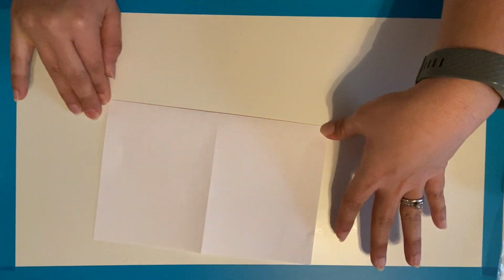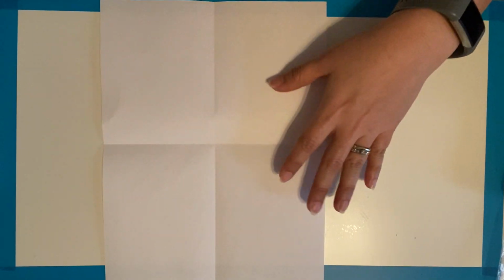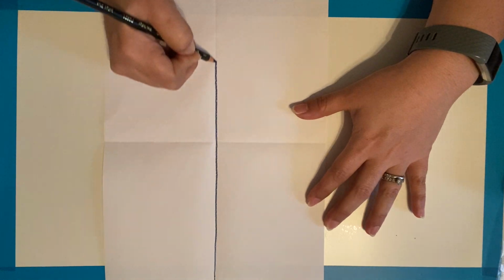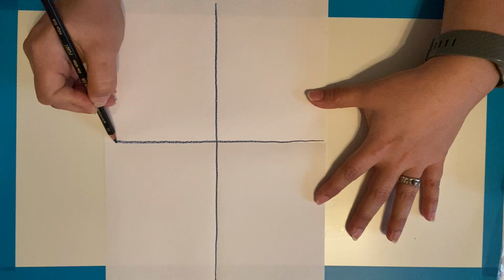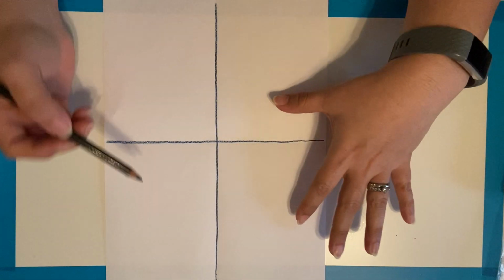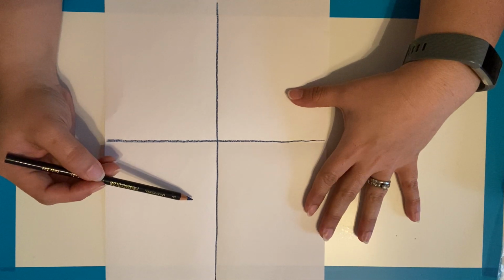So I'm folding it so I can create 4 boxes, all right? Then I'm just using a pencil to trace those lines so I can see those lines a little bit better. Okay, and then we're going to draw 4 hearts. If you're not sure how to draw hearts, this is how I would draw hearts.